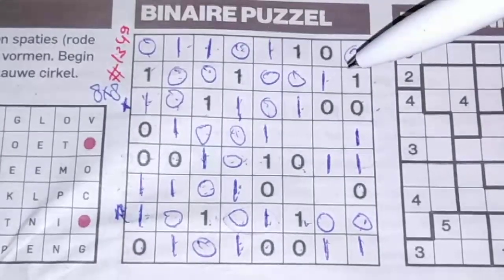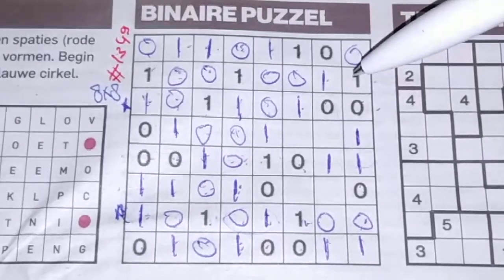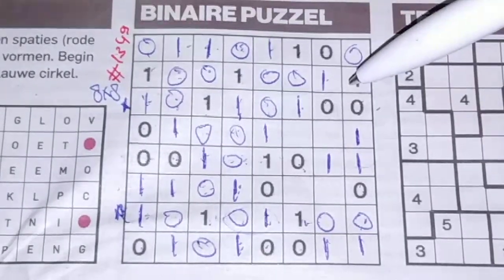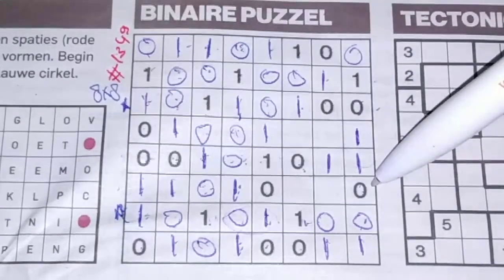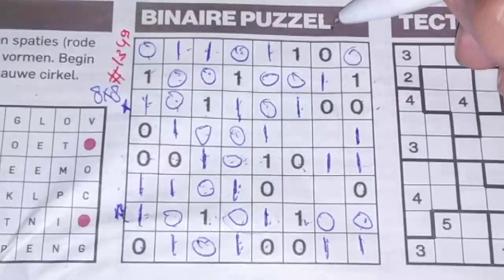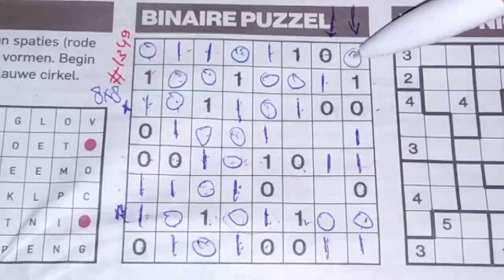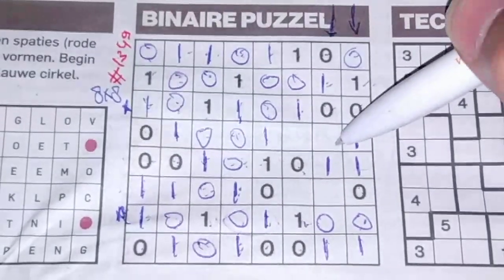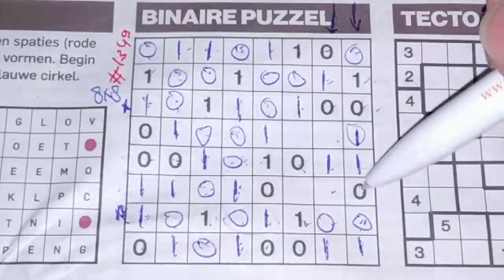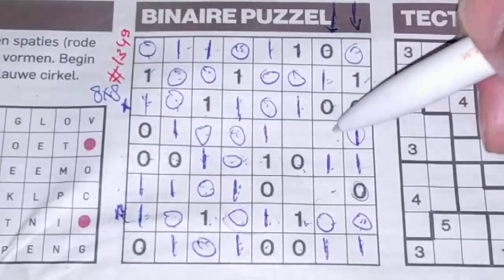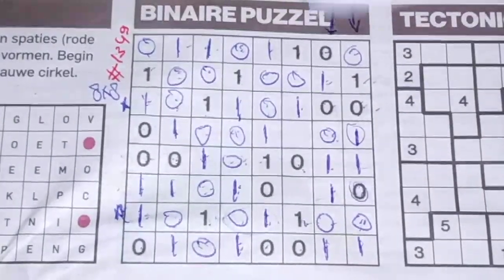Then do I need to compare? Yes, I think I need to compare again. We have a 010. This column and the last column. 001100, empty box, 11, empty box, 0011. So I need to switch these two numbers. With a 1 here, this should be an O. With an O here, this should be a 1.